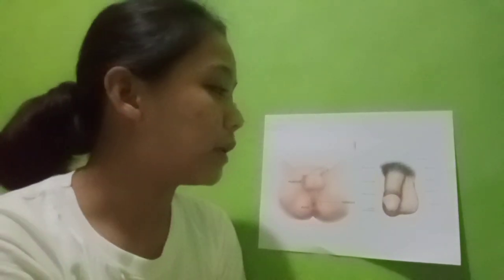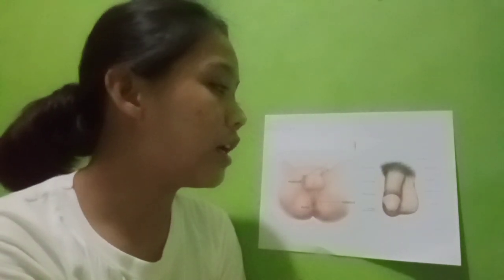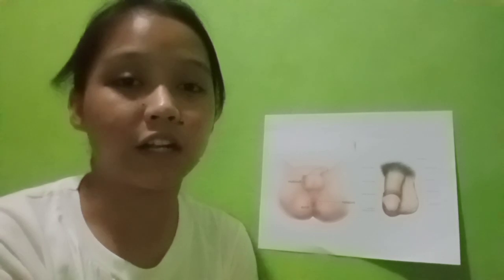And then next I will be palpating the femoral hernia. In palpating the femoral hernia, it is located at the front of the thigh in the femoral canal area.